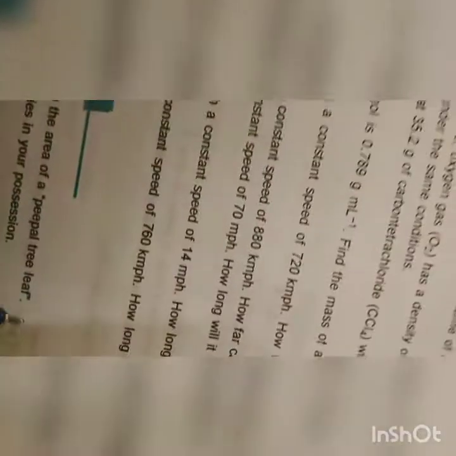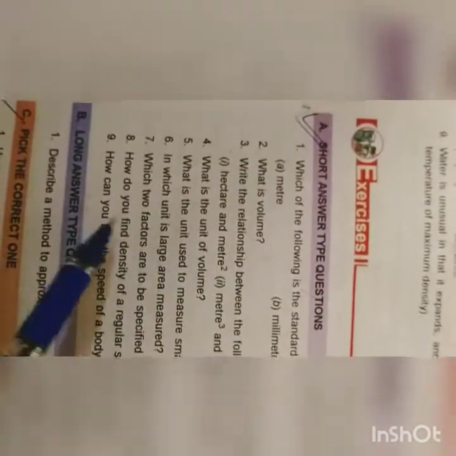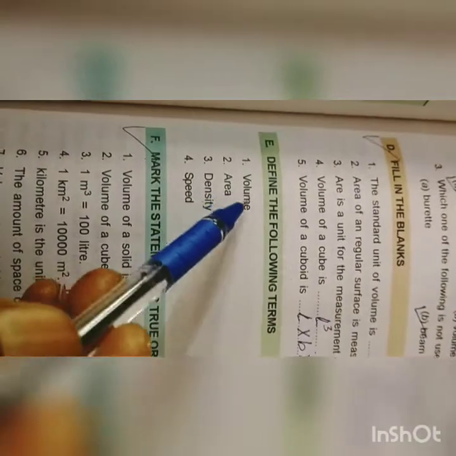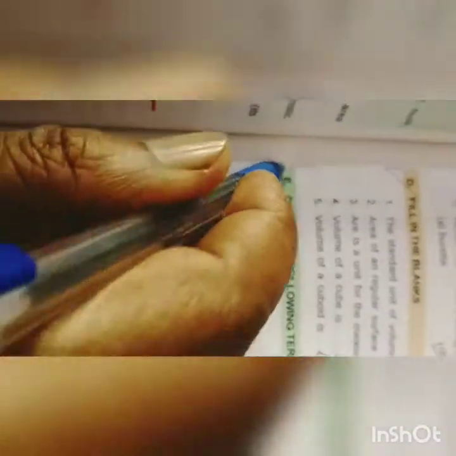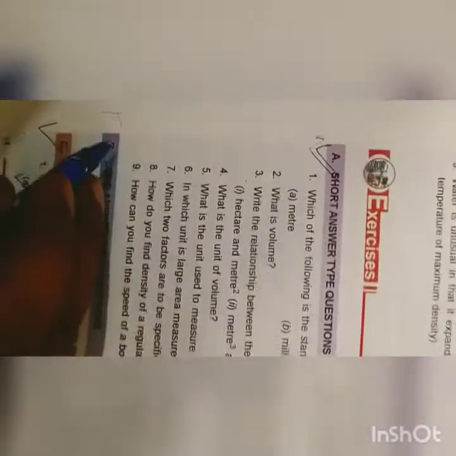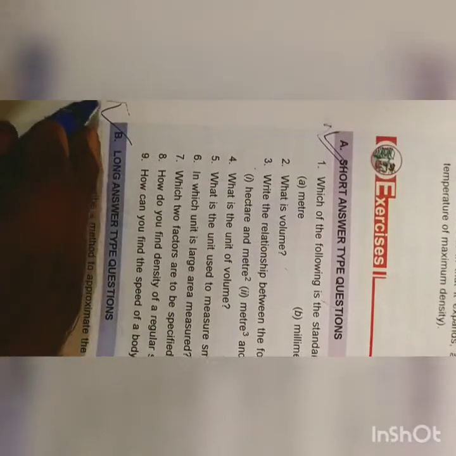Then these two exercises you have to do. What else do we have left? Okay, we have done C, D. Definitions, yes, these all definitions you can get in your book, so do them. Here also I have not marked. Do this.